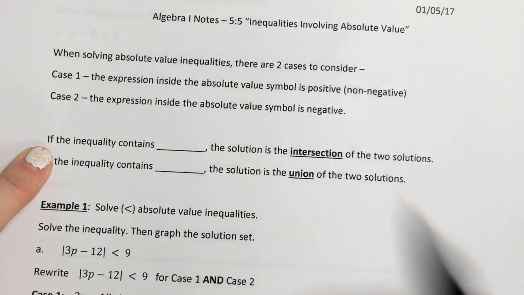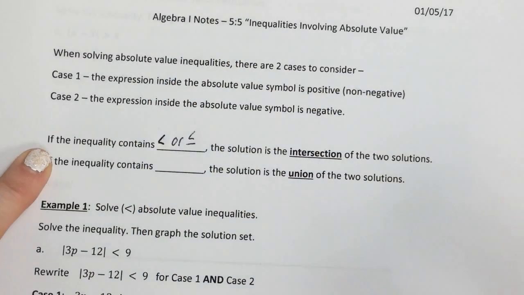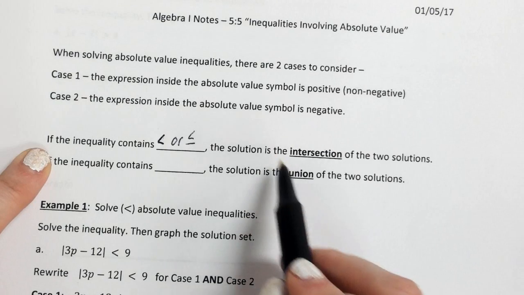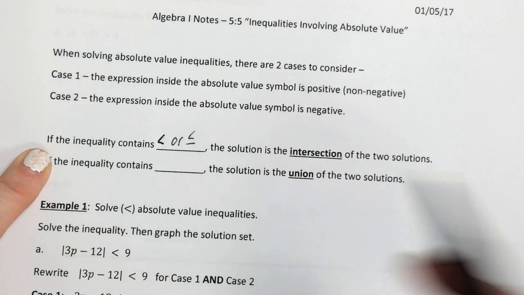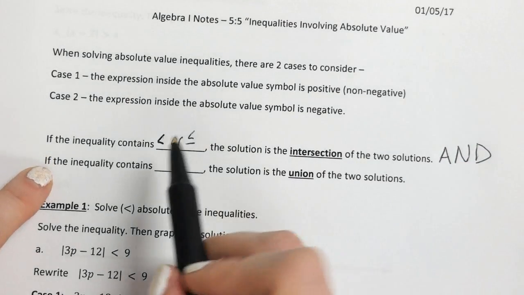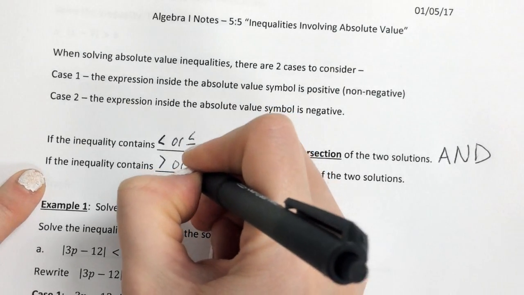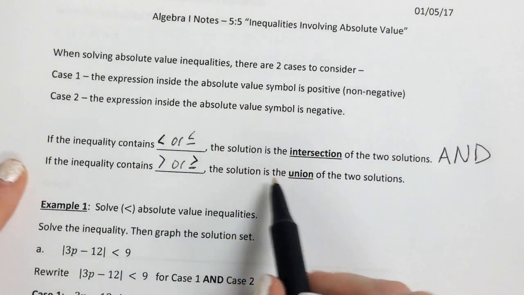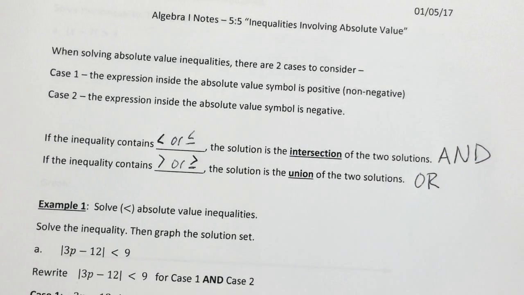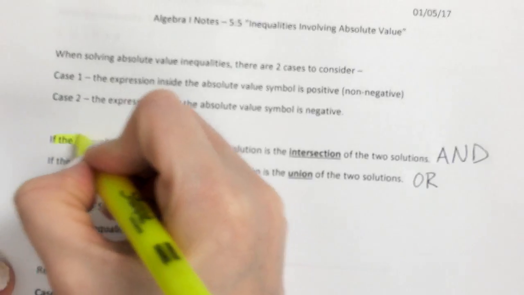If the inequality contains less than or less than or equal to, the solution is an intersection. So what kind of problems do we graph the intersection? And. Okay, and then if the inequality contains greater than or equal to, the solution is the union of the two solutions. So those are going to be OR problems. This is probably the most important part of the whole notes. I would highlight this.